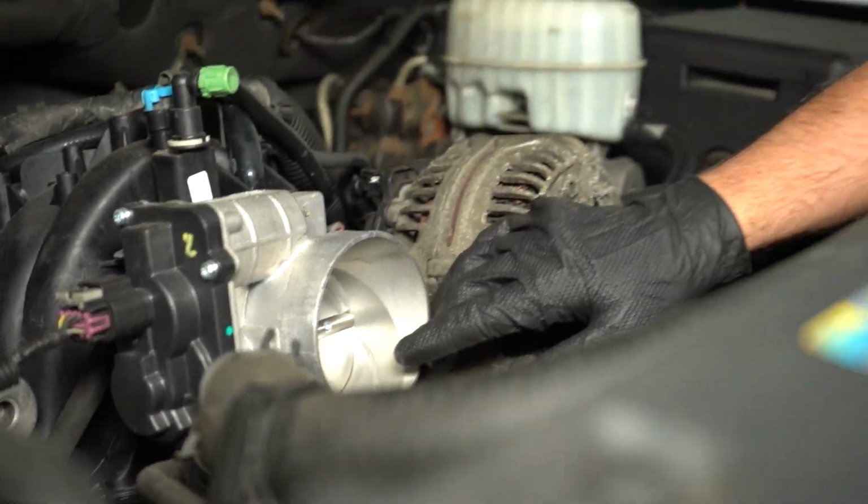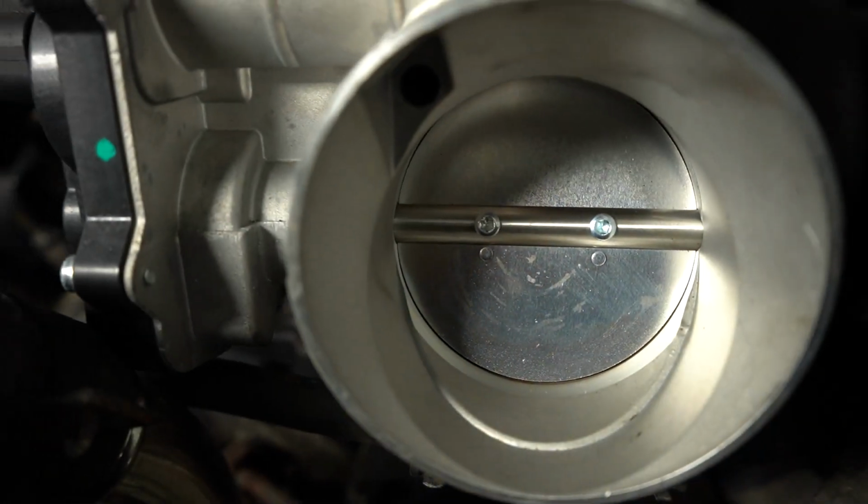First thing I'm going to talk about is a dirty throttle body. That's going to give you some drivability issues. You may notice when you come to a stop or driving the vehicle, the idle is extremely low, or you may even stall the vehicle. This throttle body is brand new.